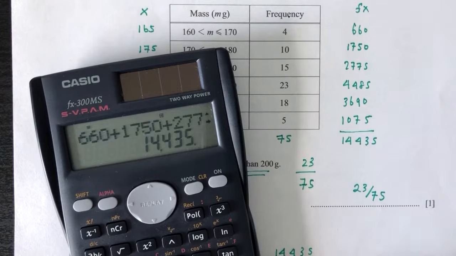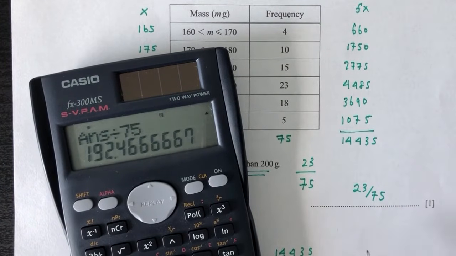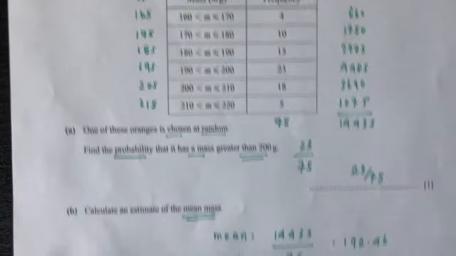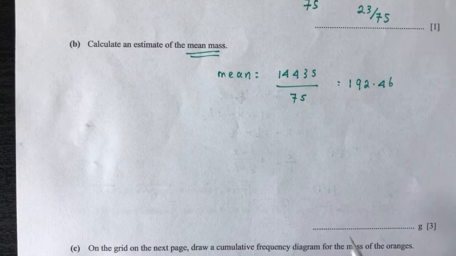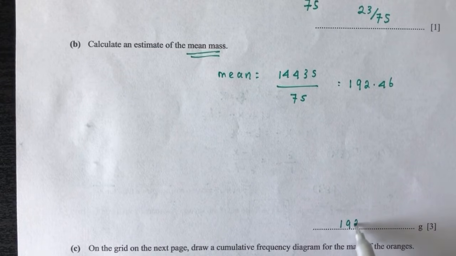So let's do that. Divide by 75, it will be 192.46. So now you can write to one decimal place. It will be 192.5 grams for this.